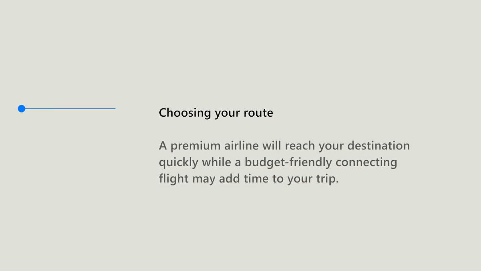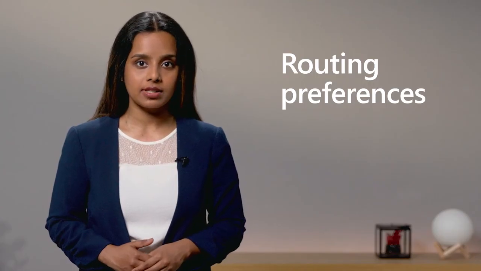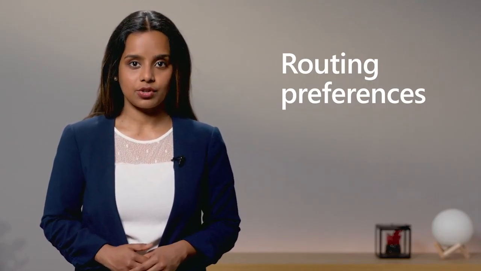Firstly, imagine planning a journey where you can choose between a premium airline that reaches your destination quickly and comfortably, or a budget-friendly connecting flight with different airlines that might add time to your trip. Similarly, Azure offers routing preferences that allow you to decide how your network traffic travels between Azure and the Internet. Each has its own advantages.